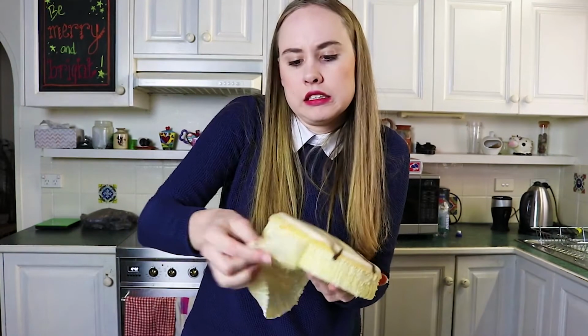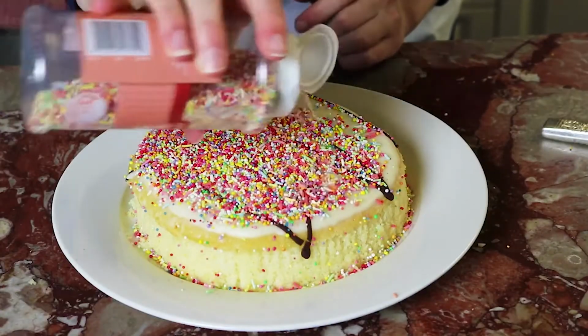So I would recommend buying a cake and then taking off the packaging and pretending that you made it.